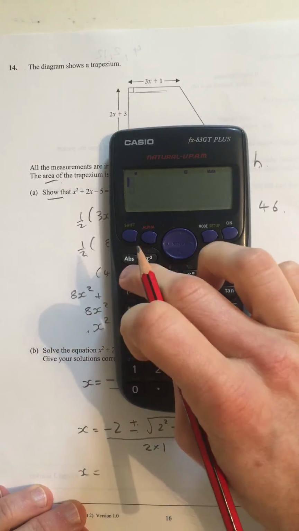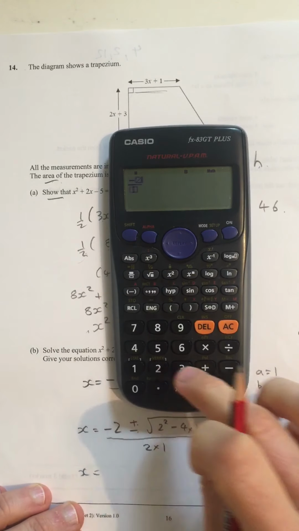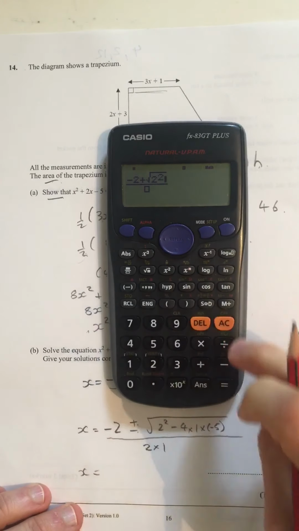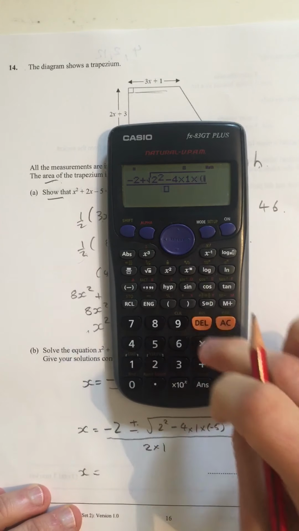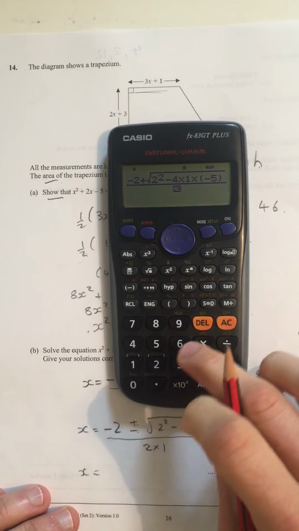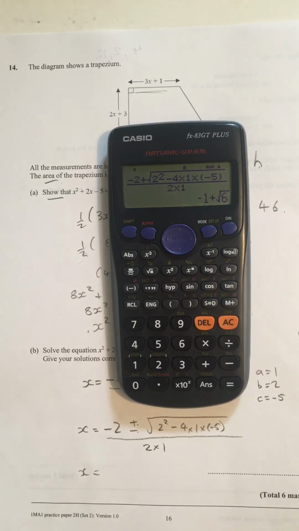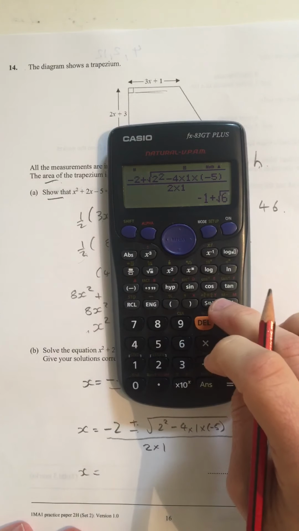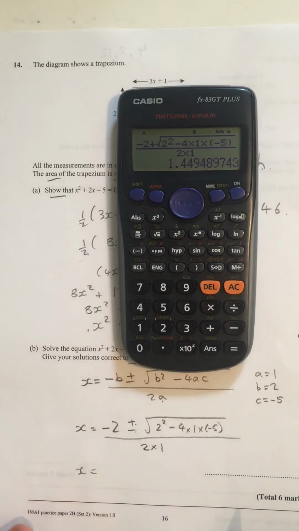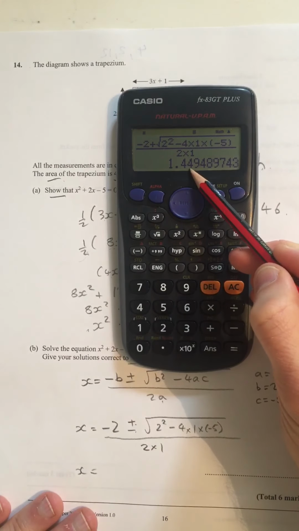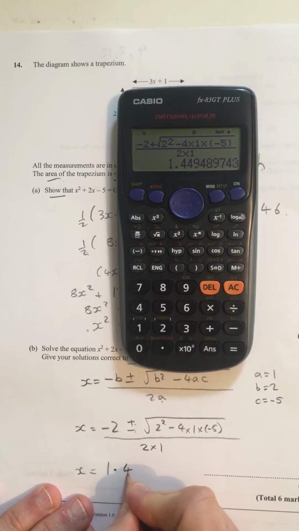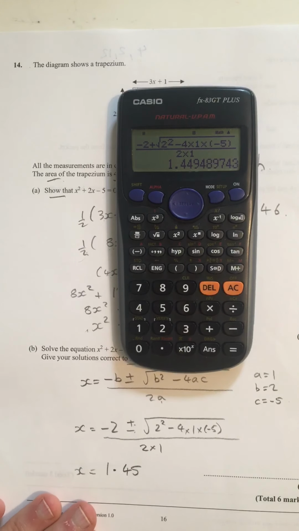So we'll put the fraction key first, minus 2. We'll do the positive one first. So plus square root of 2 squared minus 4 times 1 times minus 5 in the brackets like that, divided by 2 times 1, which is obviously 2. So we get that. We need to give our answer to 2 decimal places, so let's see what that is. So the second decimal place is 4, which is going to get rounded up by that 5. So we're going to get 1.45. So that's the positive answer.